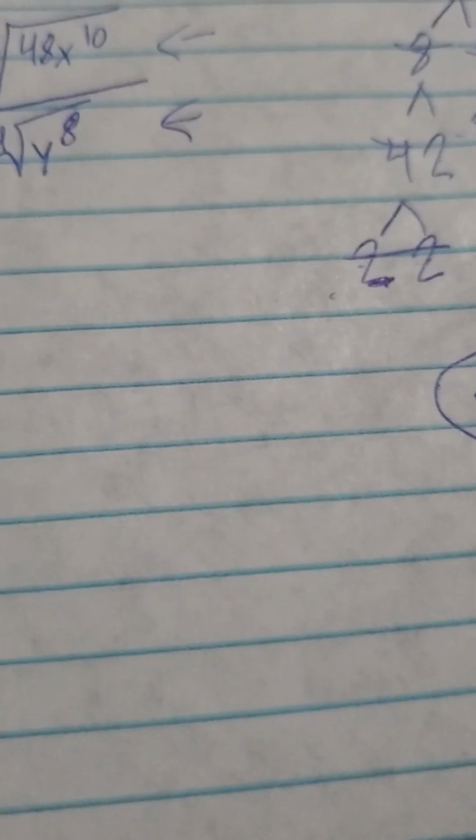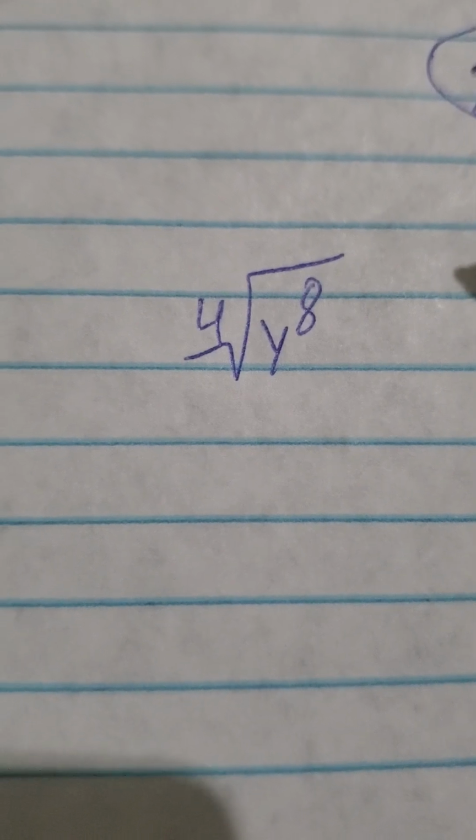What's the answer to this? All right. Okay, so looking at this, we can separate both of these terms and do our own equations for them. So let's do the 4th root of y to the 8th power. I'm not going to explain this one too much because I feel like this should be a bit obvious. y to the 8th power is y multiplied by itself 8 times. So we have 8 y's.